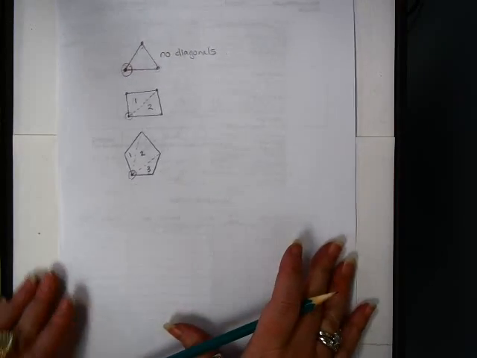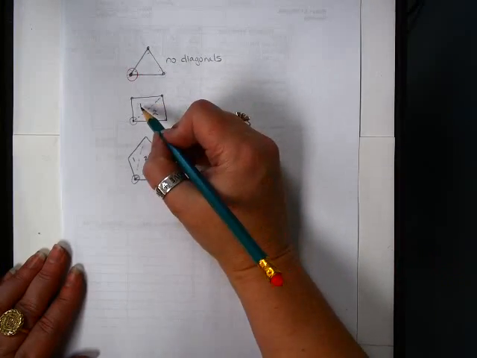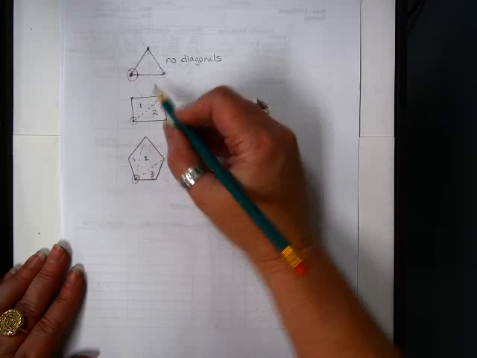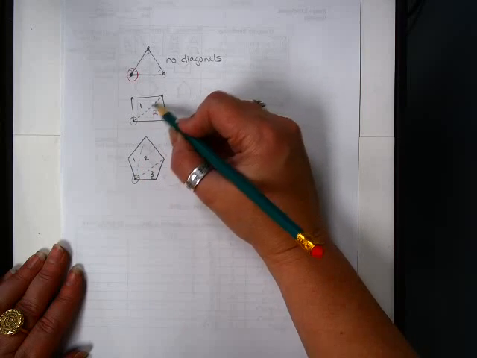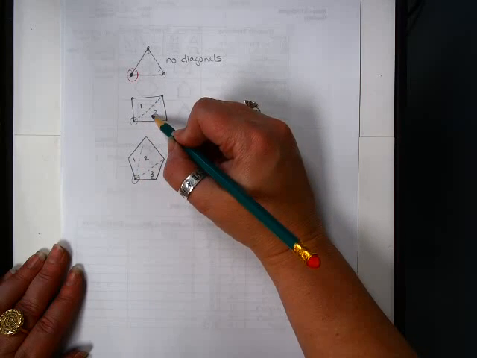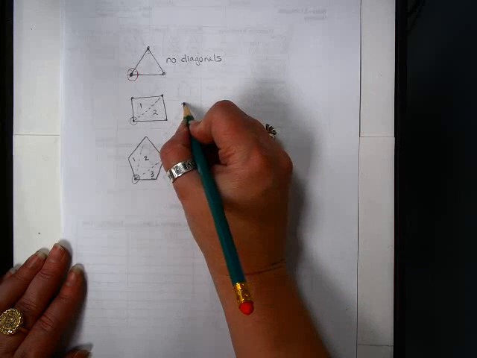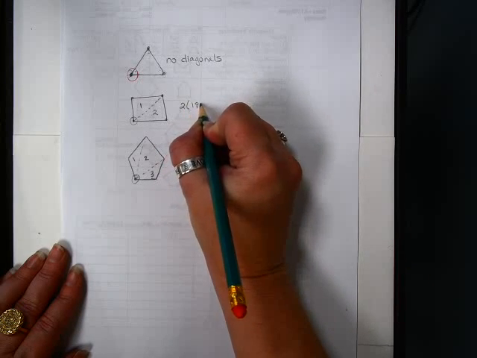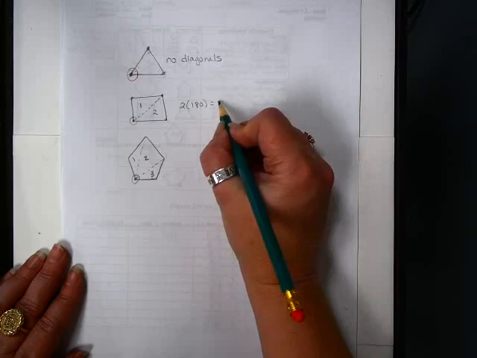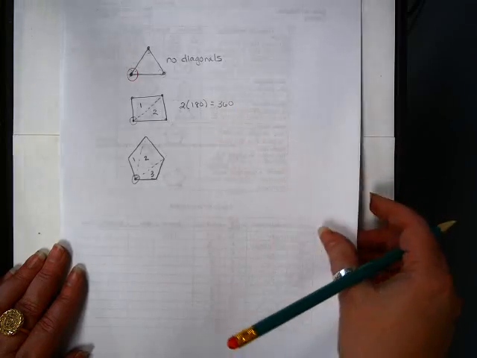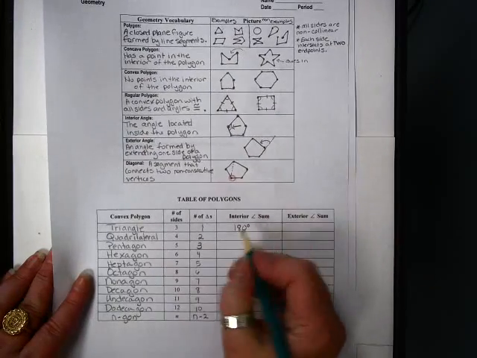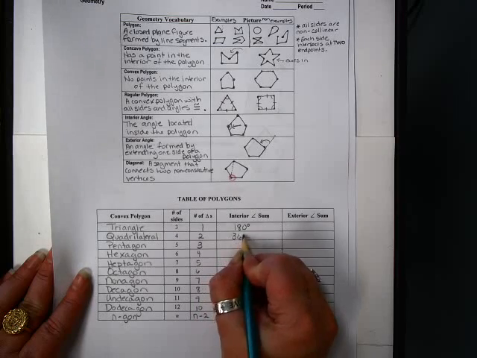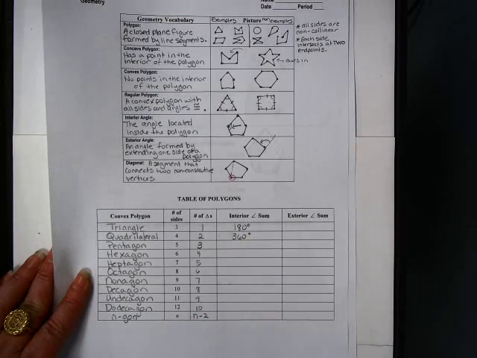Now, for the quadrilateral, what you do is you say, well, there's a triangle and it has 180 degrees, and here's another triangle and it's 180 degrees. So 2 triangles times 180 degrees equals 360 degrees. So this one should be 360 degrees.